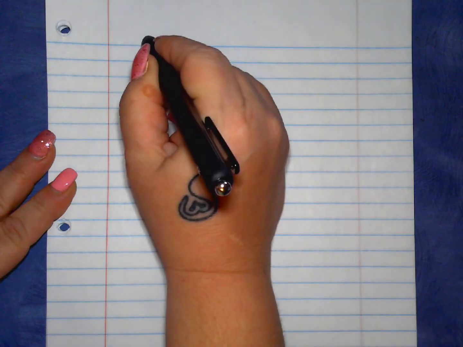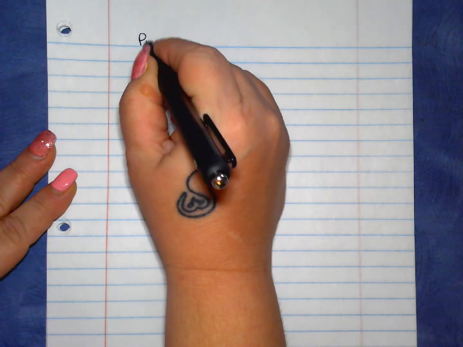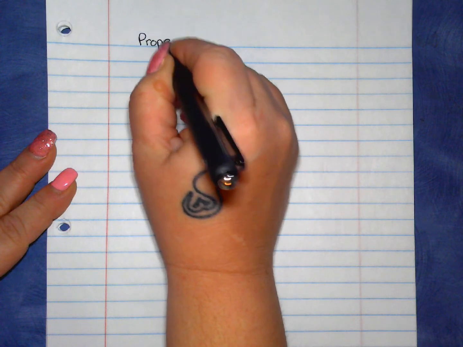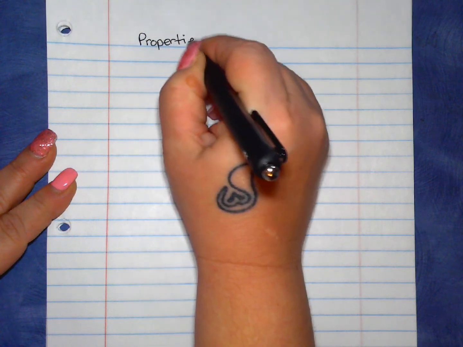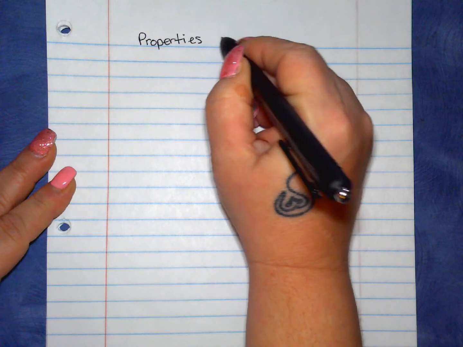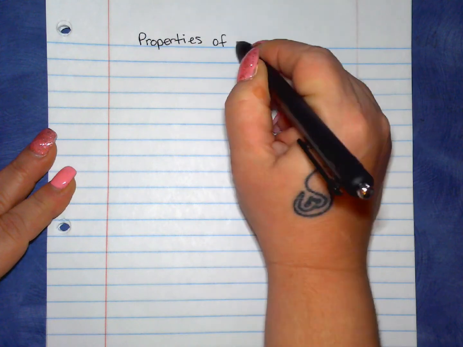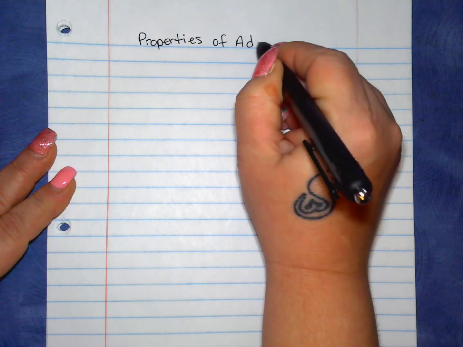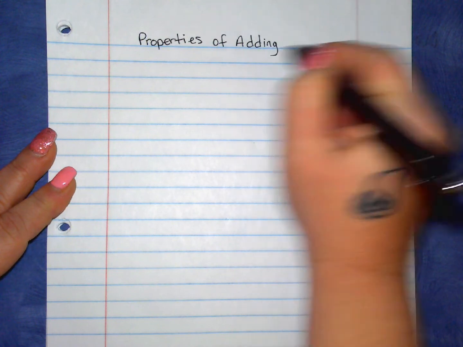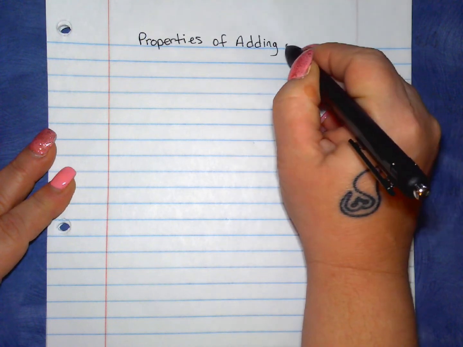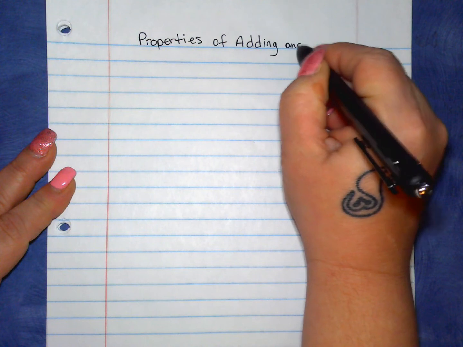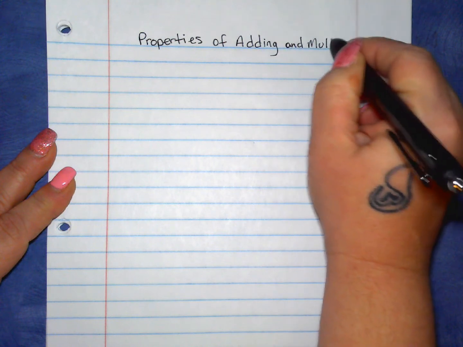So let's go ahead at the top of our paper. Let's go ahead and write properties. Make sure you're at the next clean, unused page of your notebook. Don't skip any pages. And write properties of adding and multiplying.